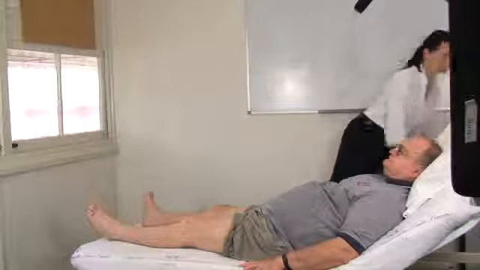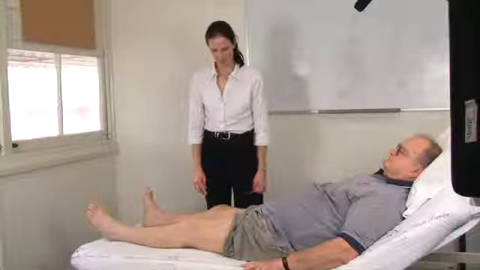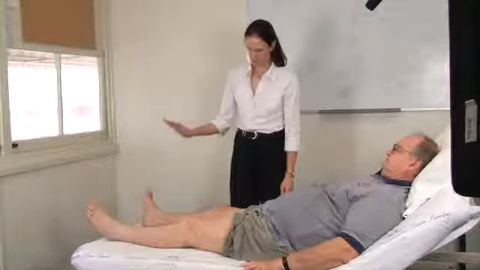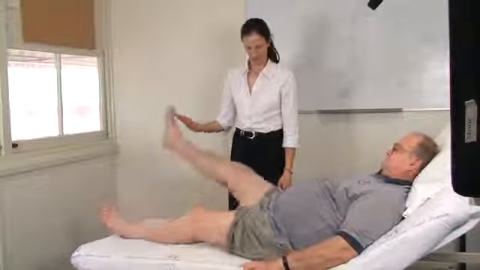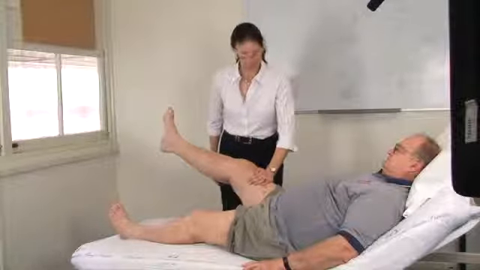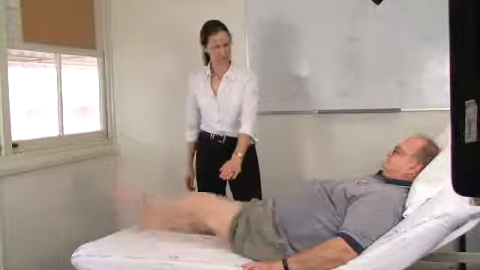So now we'll go on and test power. There is some mild wasting of the quadriceps muscles bilaterally. First of all, I'll get you to raise your right leg off the bed and keep it up off the bed, and don't let me push it down. Hold it as strong as you can. Okay, so power's 5.